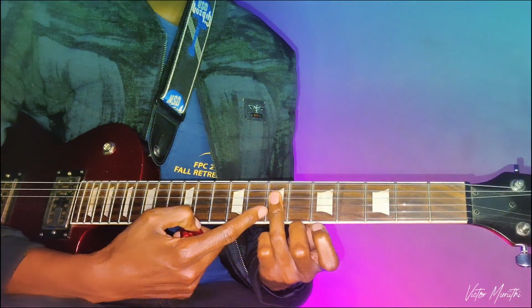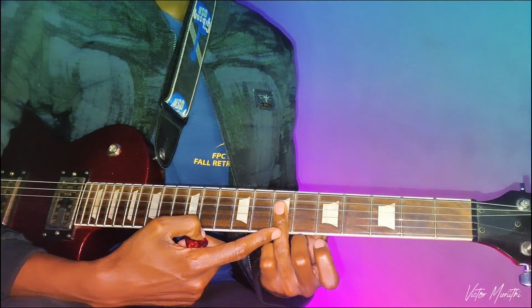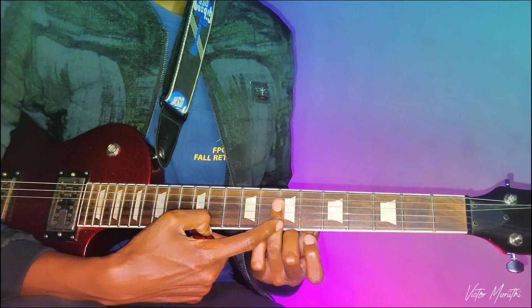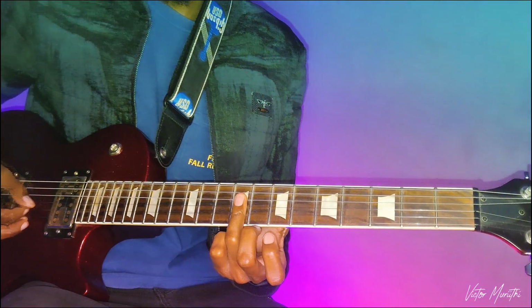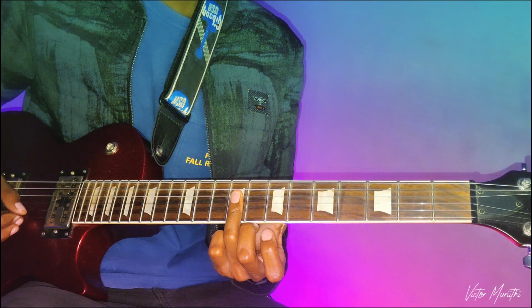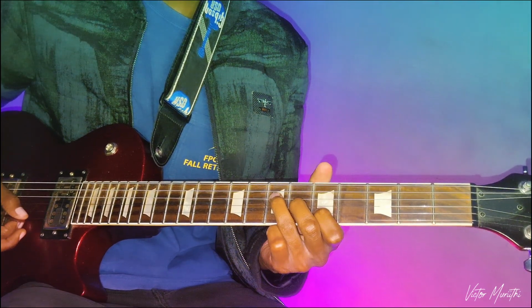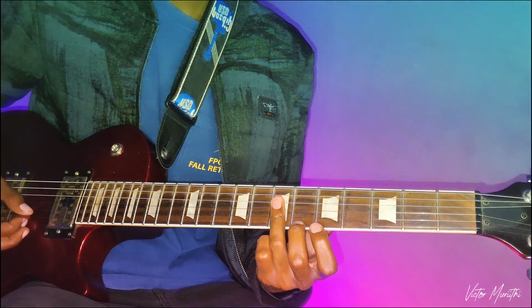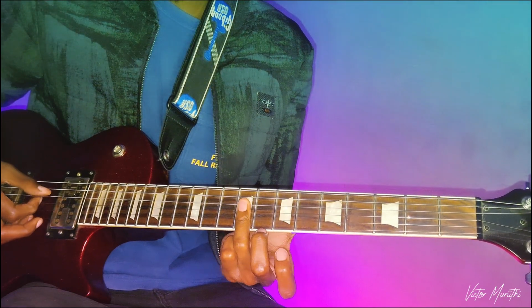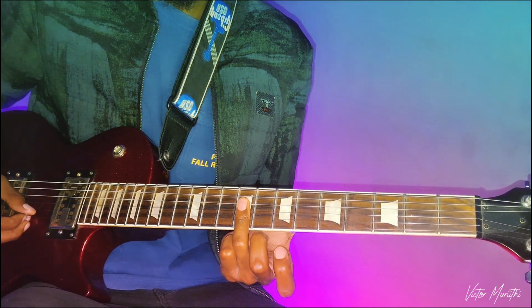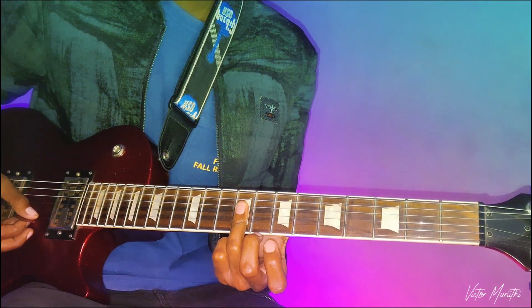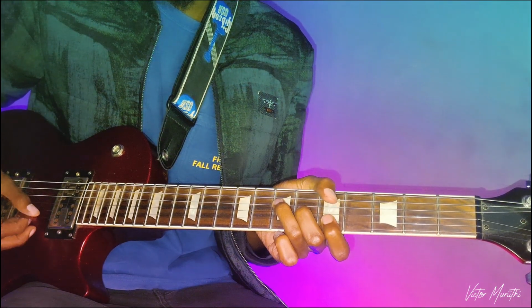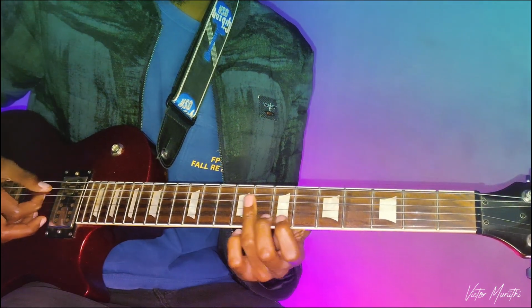Now this same shape, when we move it 2 frets higher, it becomes the 5. So 1, 4, and then the 5. 1, 4, 5.